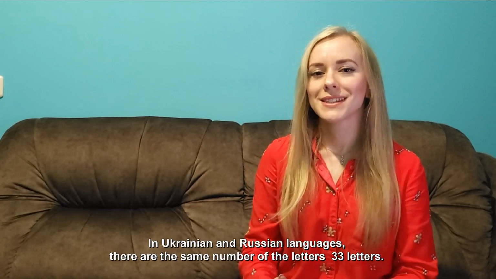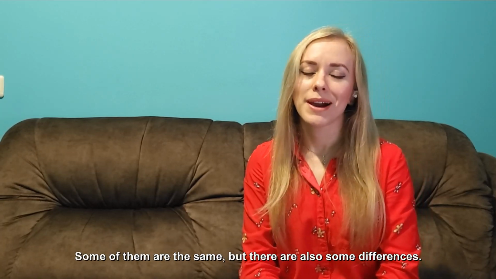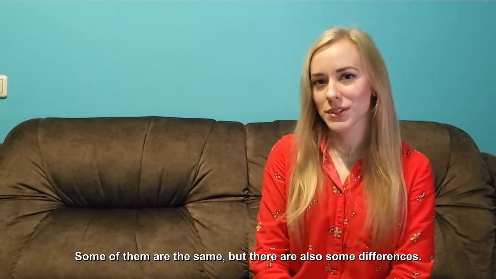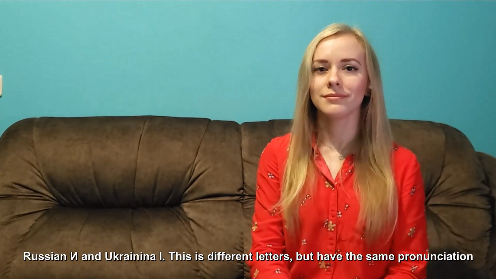Alphabet. In Ukrainian and Russian languages, there are the same number of letters, 33 letters. Some of them are the same, but there are also some differences. Let's compare some of the letters.